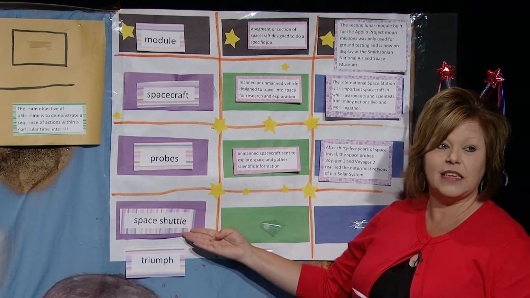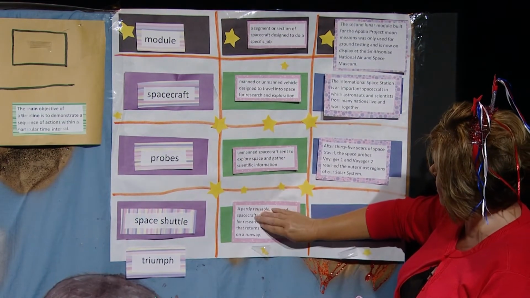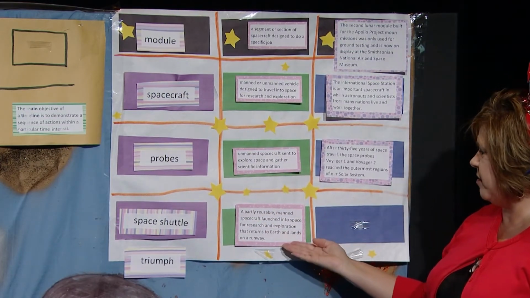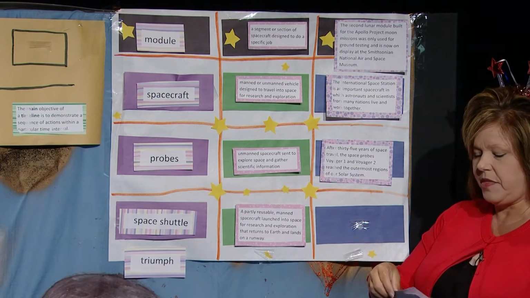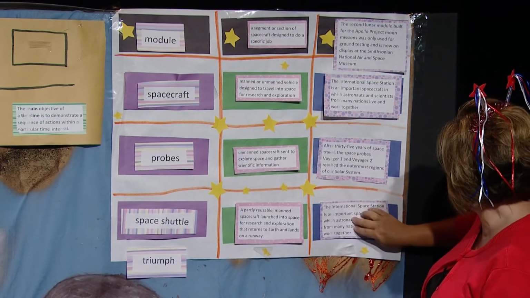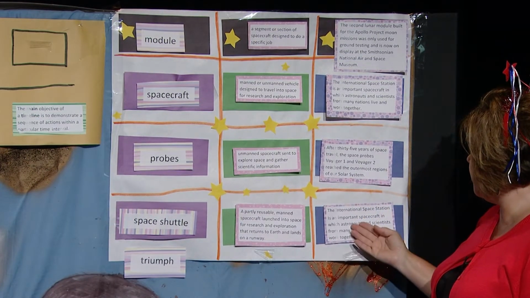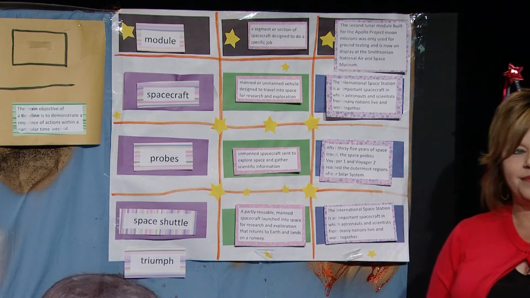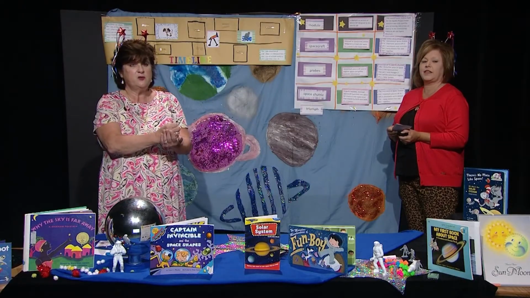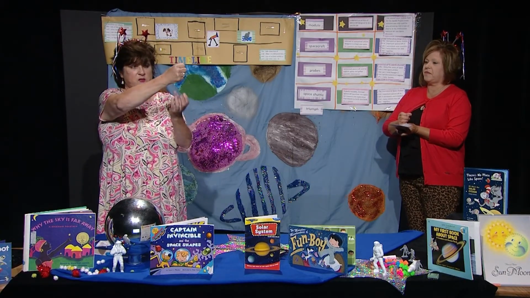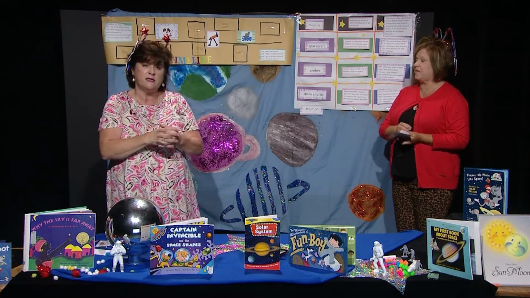The next word is space shuttle. Say space shuttle. Space shuttle. It is a partly reusable manned spacecraft launched into space for research and exploration that returns to the Earth and lands on a runway. In a sentence, it would be used like this. The International Space Station is an important spacecraft where astronauts and scientists from all over the world come together and explore space. Space shuttle. Now this is when the rocket blasts off and this part drops. So that is where astronauts actually live.